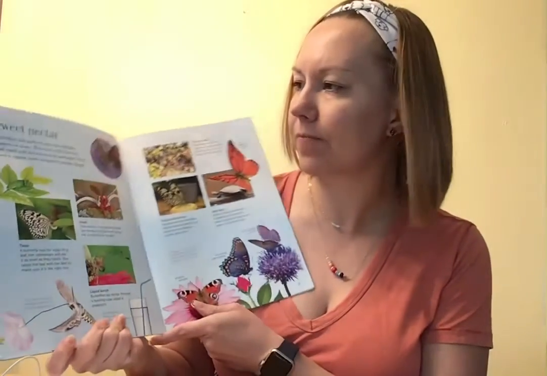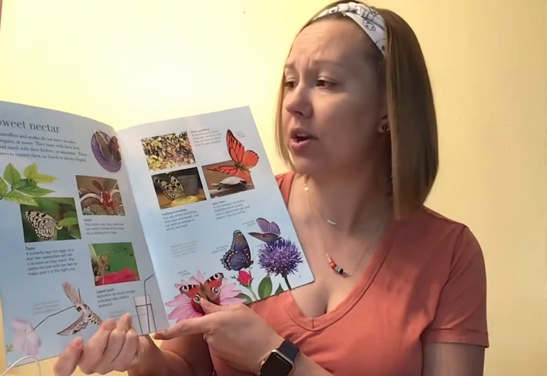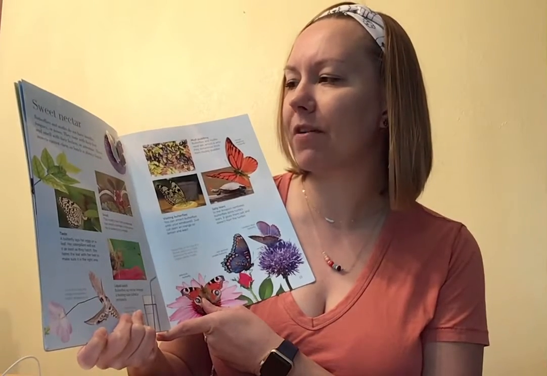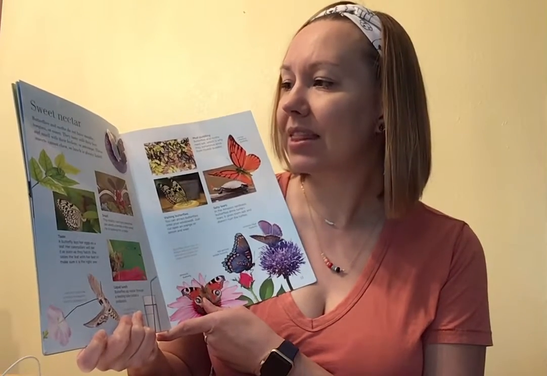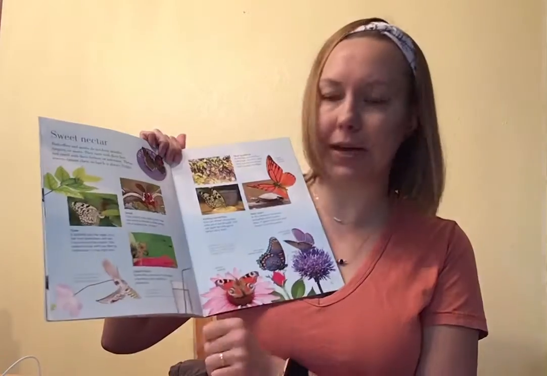Sweet nectar. Butterflies and moths do not have mouths, tongues, or noses. They taste with their feet and smell with their feelers or antennae. These insects cannot chew, so lunch is always liquid. Okay, so look, they always have to drink.